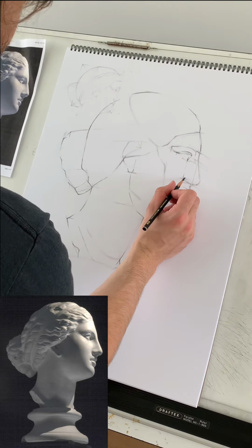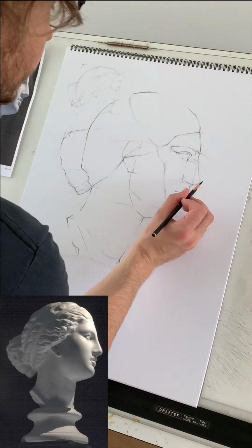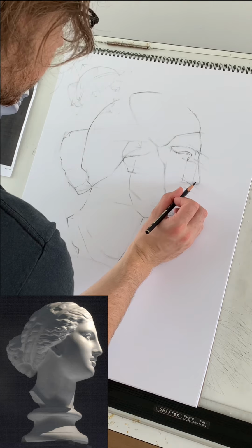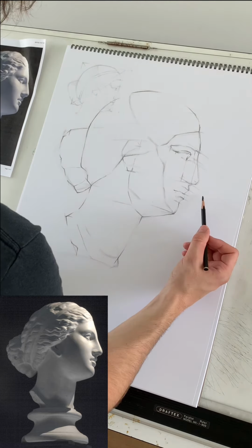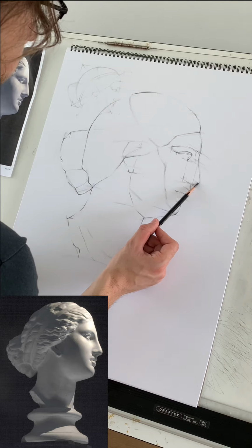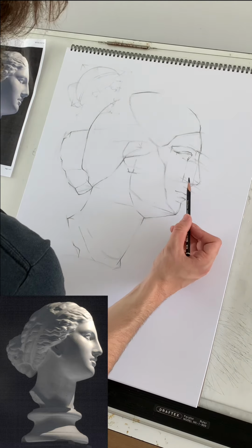Okay, let's actually come back to the nose because I feel like I'm getting a bit distracted by the eyes. So let's try and construct that base of the nose a little bit more.